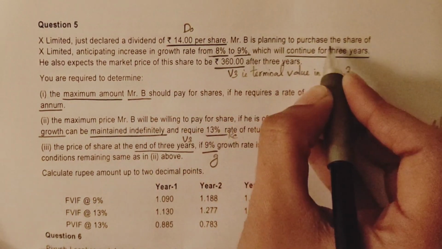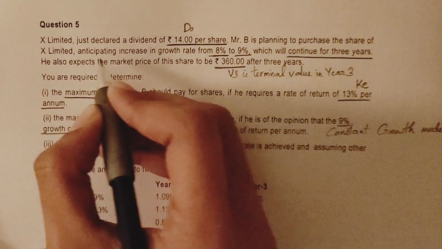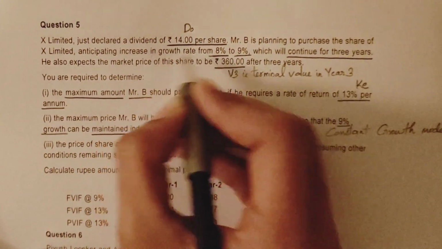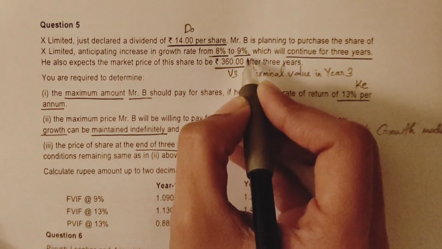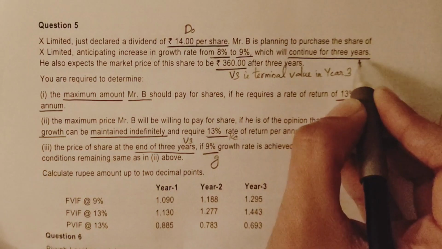Mr. B is planning to purchase the share of X Limited, anticipating an increase in growth rate from 8% to 9%, which will continue for 3 years.